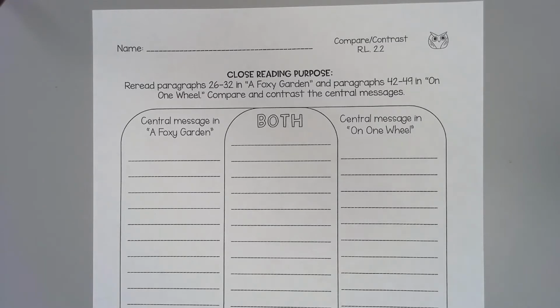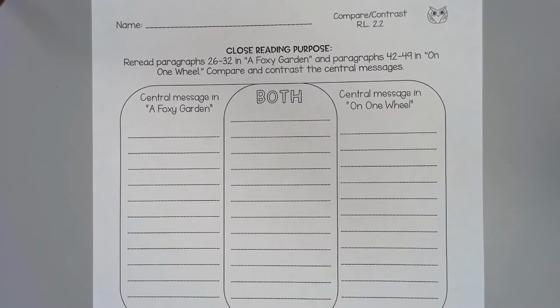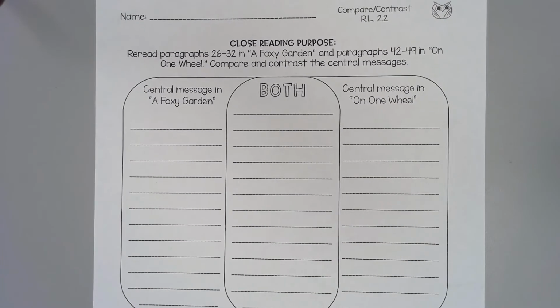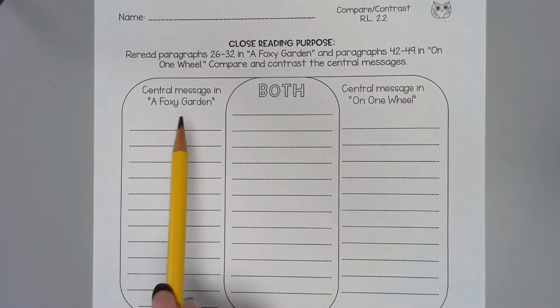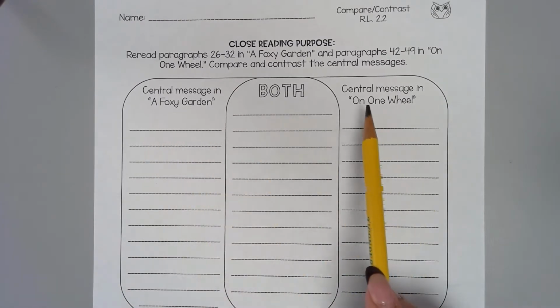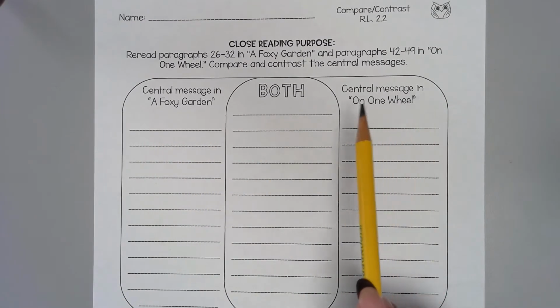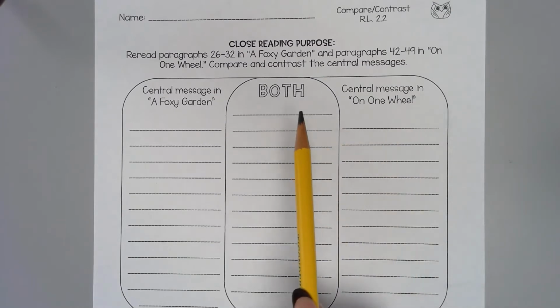So we know that comparing are things that are similar and contrasting are things that are different. On our graph we have, on one side, central message in A Foxy Garden. On the other side we have central message in On One Wheel. And then in the middle we have both.